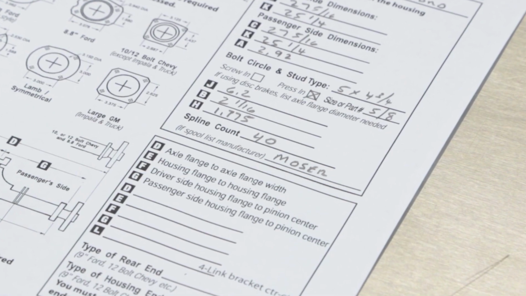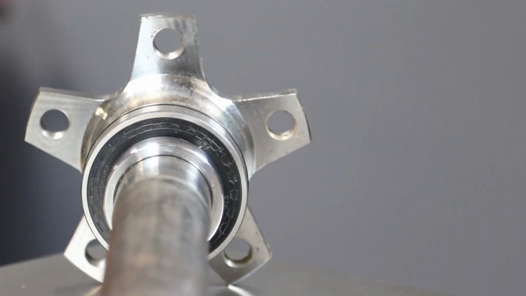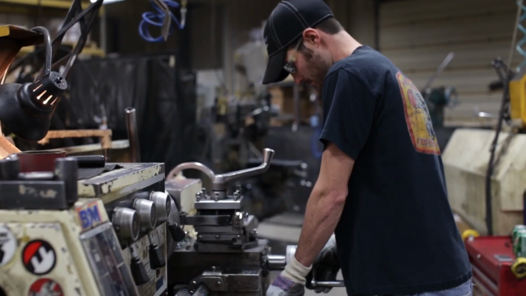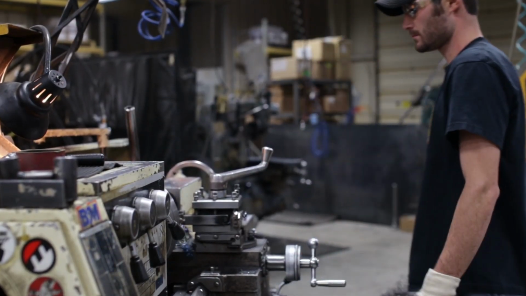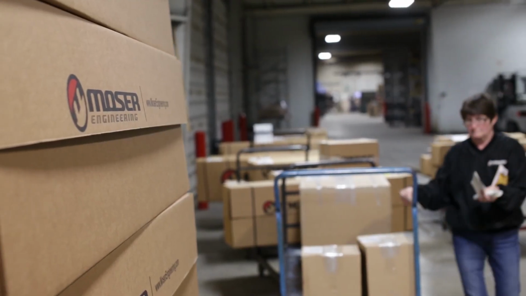If you're upgrading to a differential or spool with a higher spline count, put the appropriate number here. As always, let us know what carrier you're using so we can match the pressure angle of the spline to your carrier type. With the order form complete, you're now ready to request a pair of custom Moser Engineering axle shafts built to your exact specifications and shipped within 2 business days.